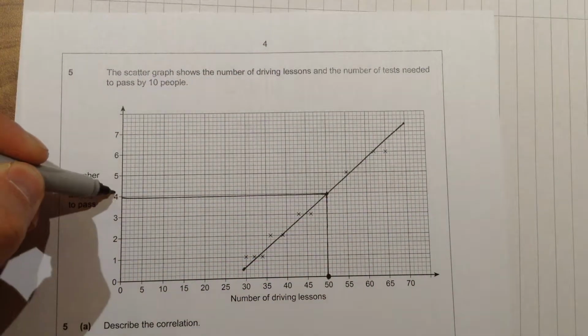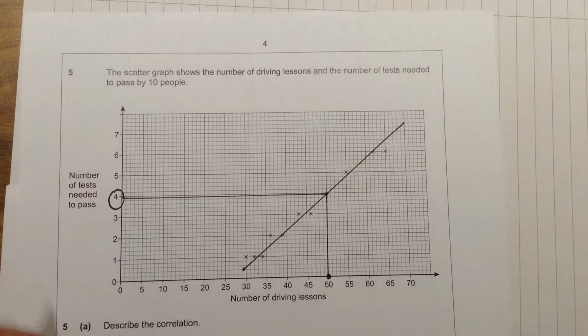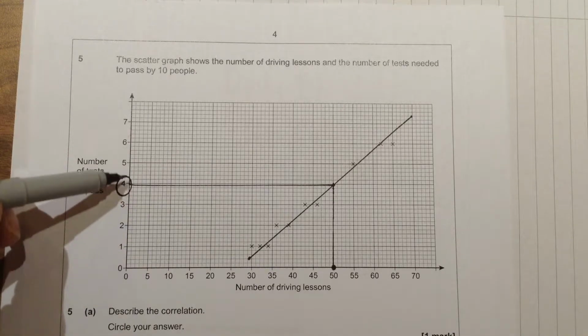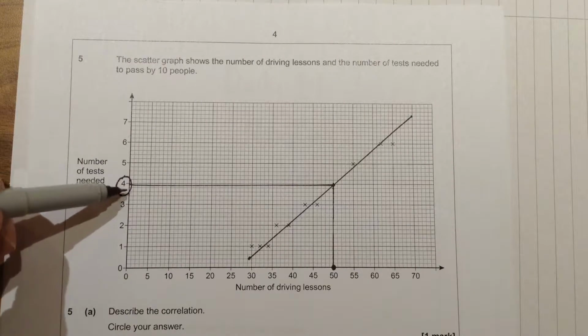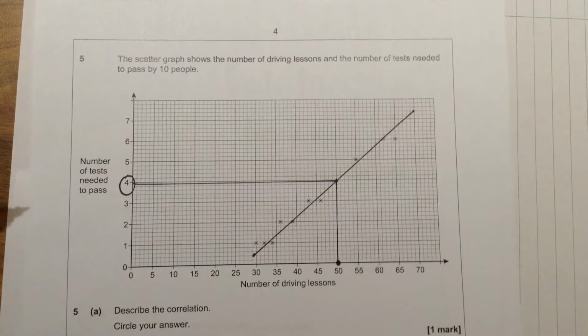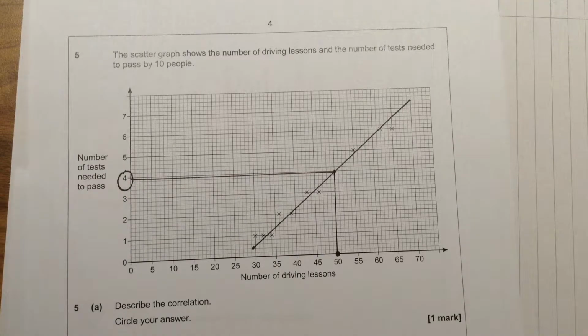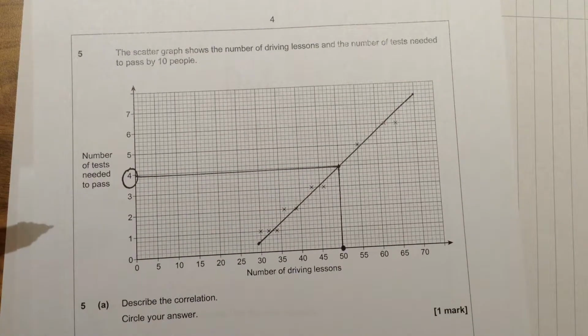Now mine, it hits almost exactly at 4. So I would say that that is the number of tests needed to pass. If it was a little bit more or less, because you can only take a whole number of tests, you would need to round to the nearest whole number in this one. This normally isn't the case. Just trying to think about it in context, because you can't have part of a test, you would have to round these ones.